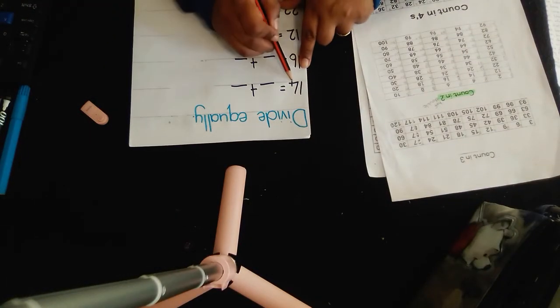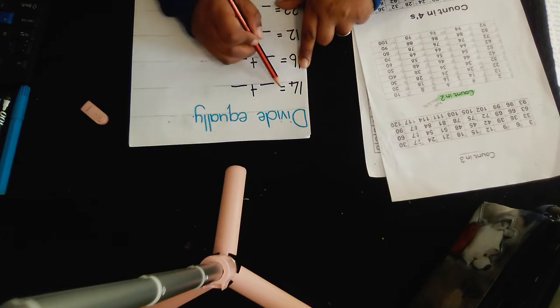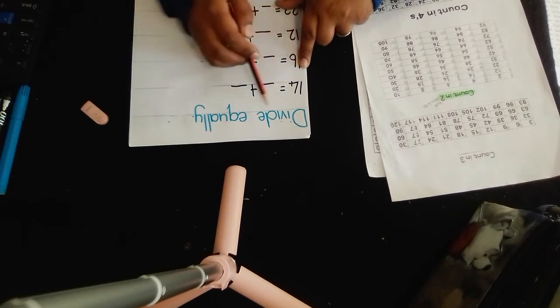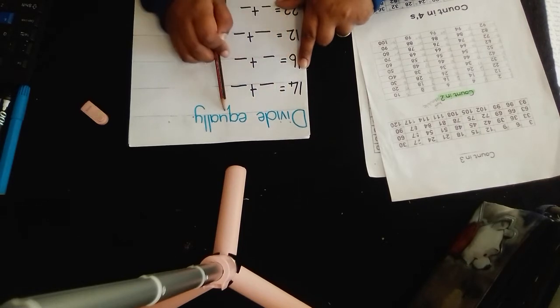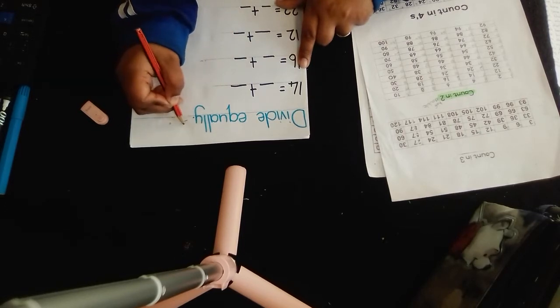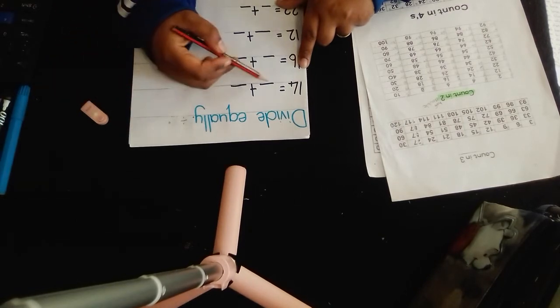Divide equally. What is divide equally? When I look at 14 and then I see two lines, that looks like I have to do expanded notation. But no, it does not say expanded notation. It says divide equally. What is divide equally? What's the sign for divide? There we go. So divide equally can have two lines.